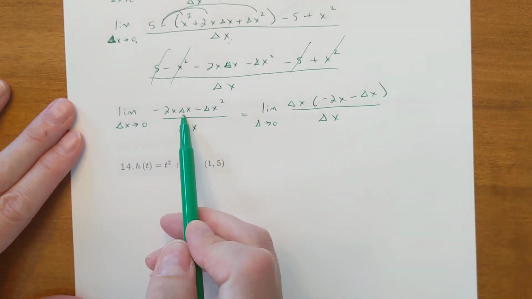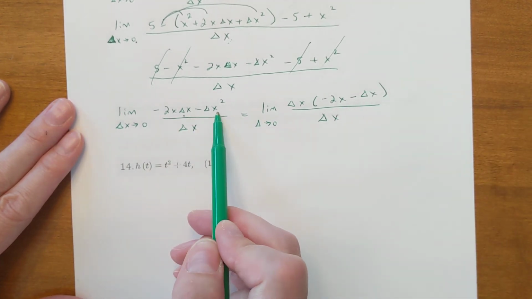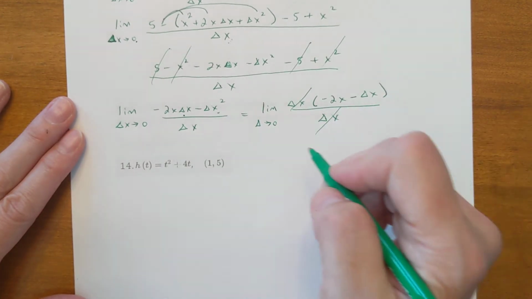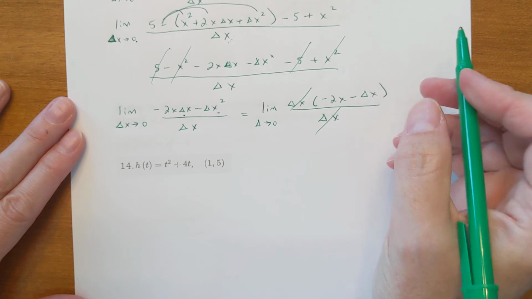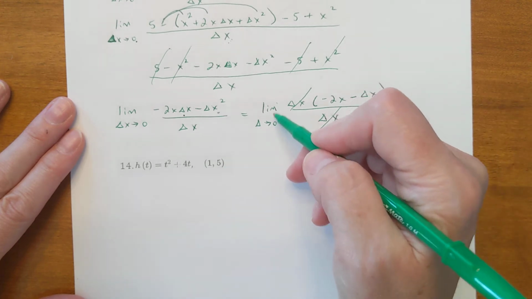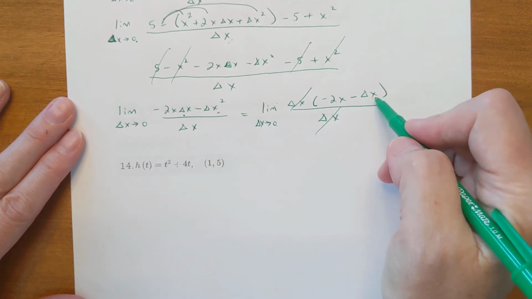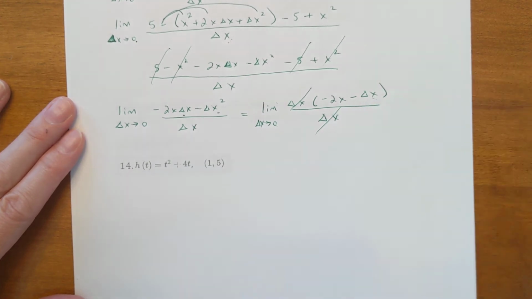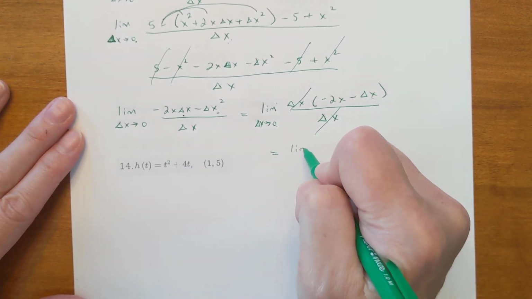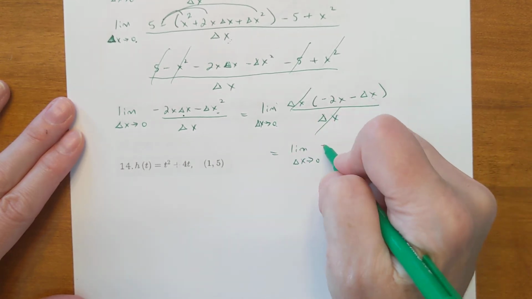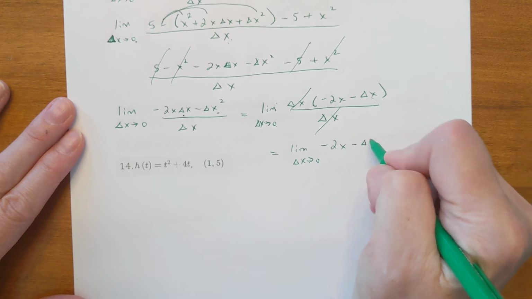So I took that one out, put it in the front, and there was 2 there, and now there's 1 left. So I'm going to cancel out the change in x's. So all we're left with then is, as the limit as the change of x approaches 0, I could put 0 in there now. So the limit as the change of x approaches 0, those canceled out. So we're left with negative 2x minus the change of x.